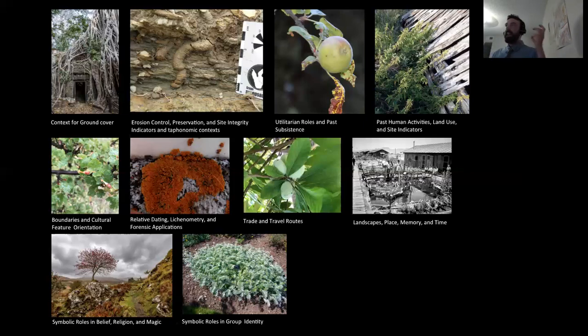It can help us figure out the orientation of a site when we have certain pieces of the puzzle linked to vegetation, and we know certain landscaping patterns of the period to plant certain things in certain configurations of a site. We can help ferret out where other things may be hiding. It's also been used in relative dating and iconometry and even forensic applications.